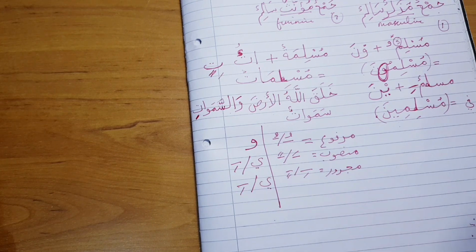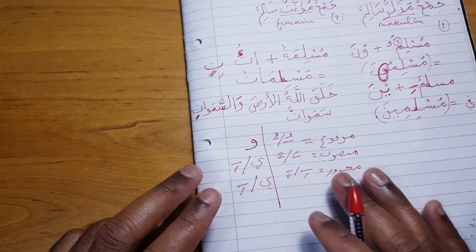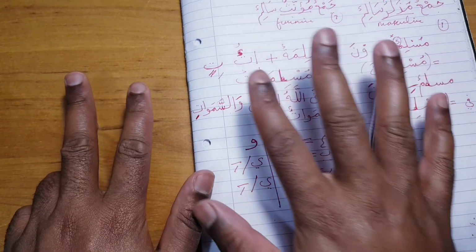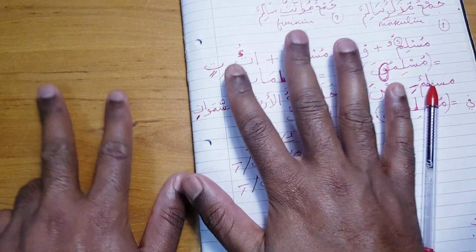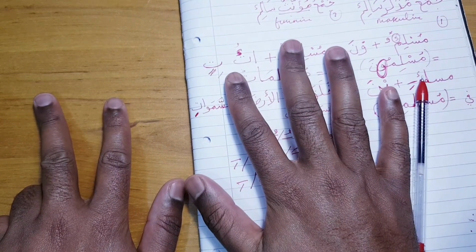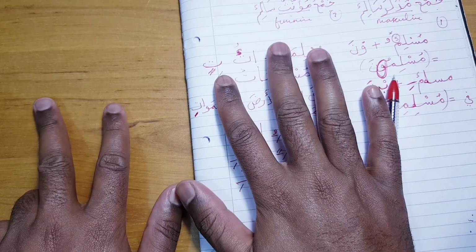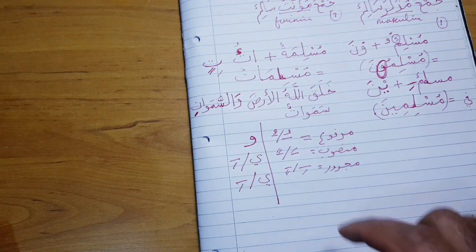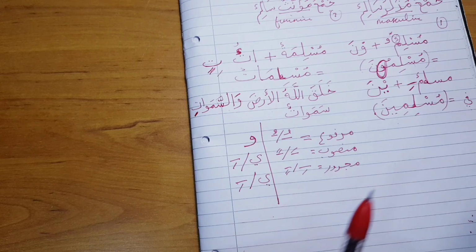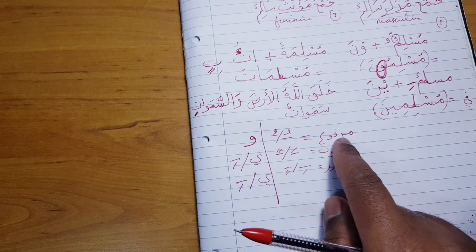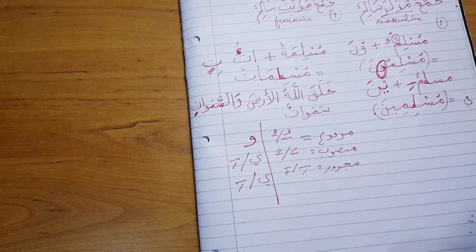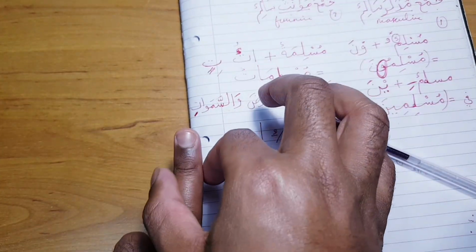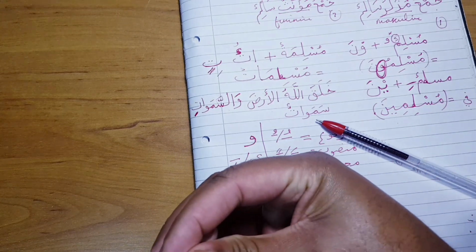The point is, the mu'rab nouns can be categorized into 8 categories. These 8 categories have been categorized like this because of the signs. They have various signs showing that the word is marfu' or mansub or majroor. That's why we have asma'ul khamsa. From these 8, one of the categories is asma'ul khamsa.